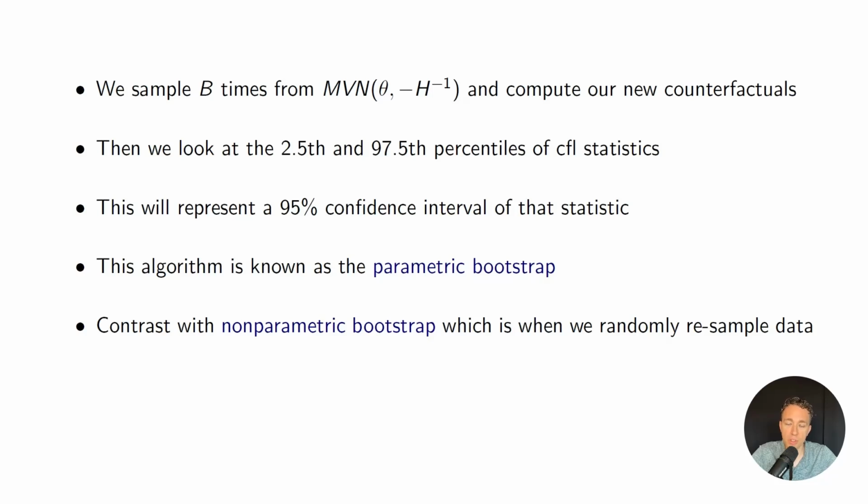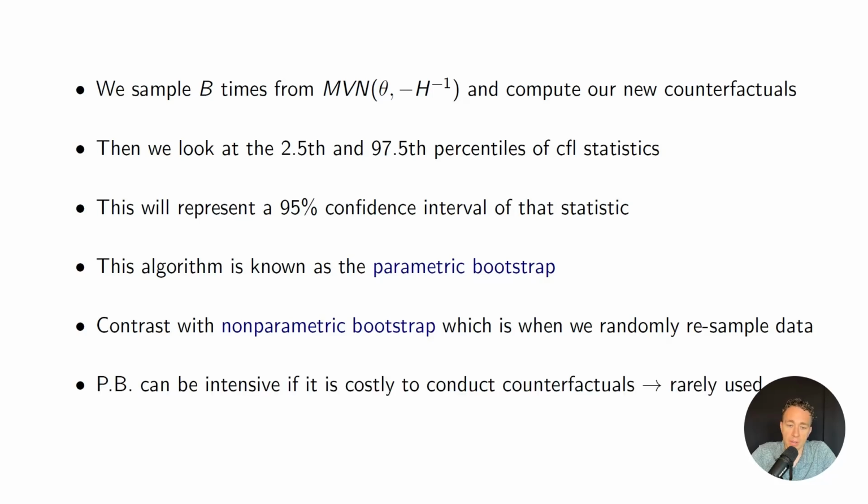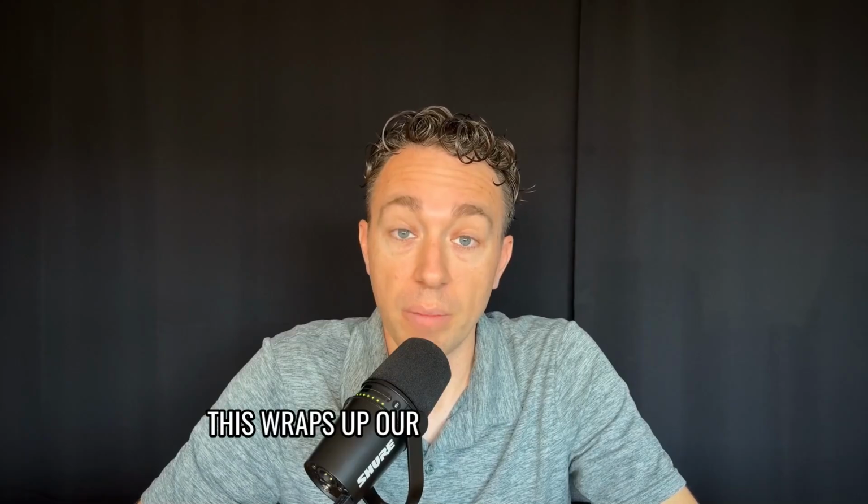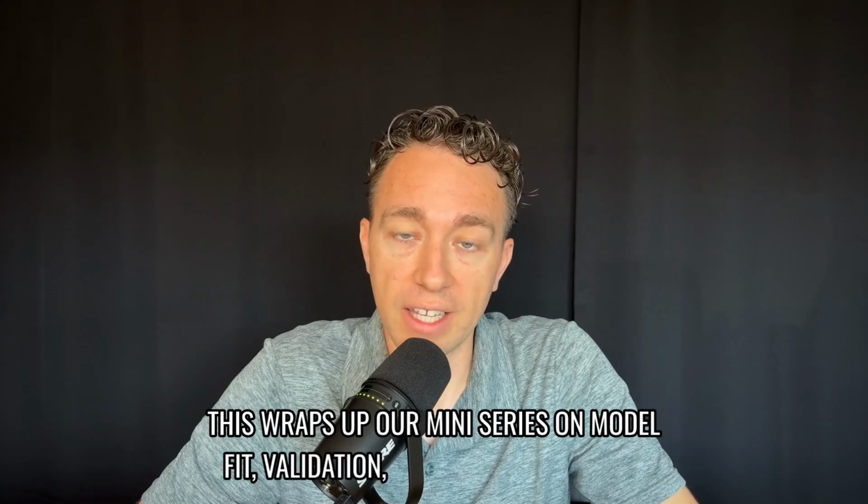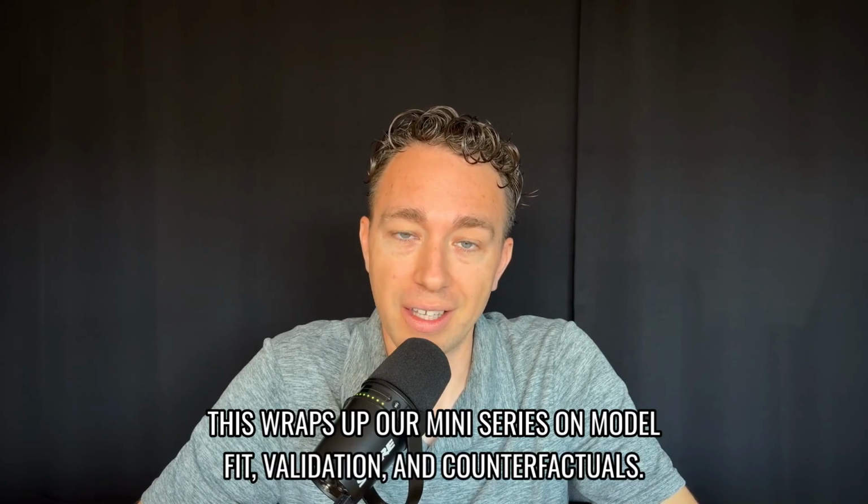You may need to do bootstrapping at multiple levels, but because this parametric bootstrap process that I've outlined on this slide is pretty intensive, especially if it's costly to produce even one counterfactual, that is why it's not used very frequently today. But there's nothing preventing us from doing this theoretically. It's just about practicality. This wraps up our mini-series on model fit, validation, and counterfactuals.